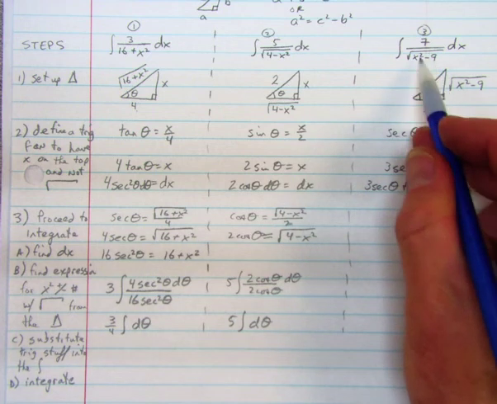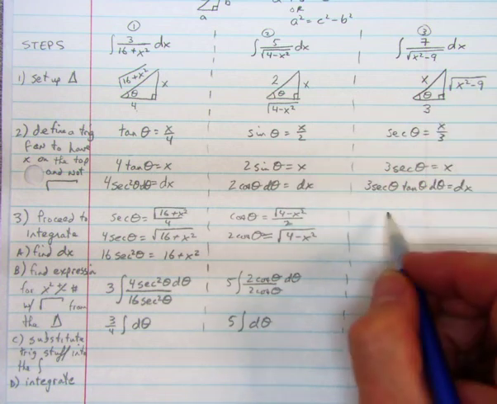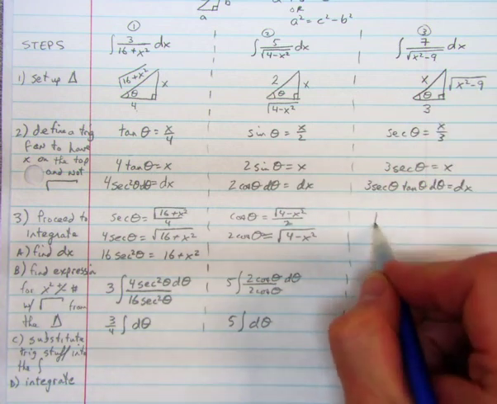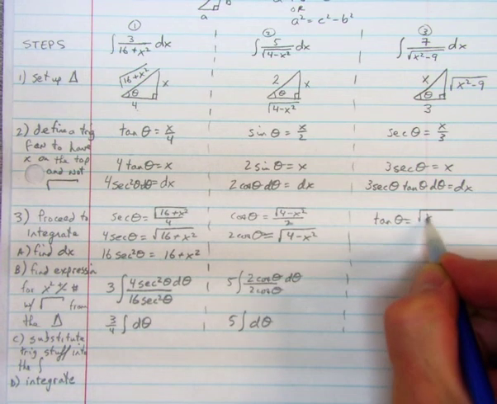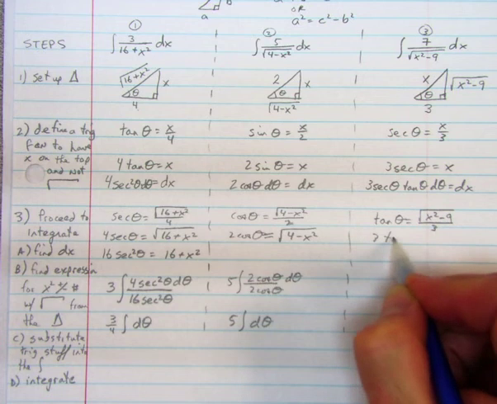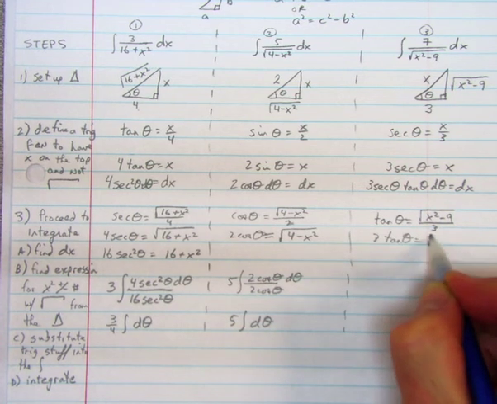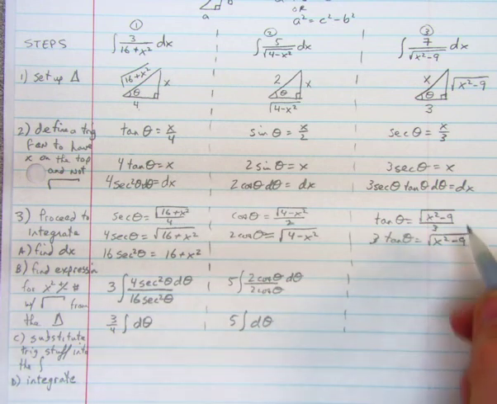We want to get rid of this square root. Which trig function deals with theta, the square root, and the 3? Because we want the constant in there. So we have tangent theta equals the square root of x squared minus 9 over 3. So we have 3 tangent theta equals the square root of x squared minus 9.